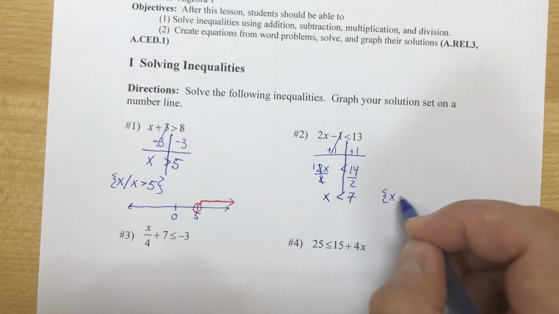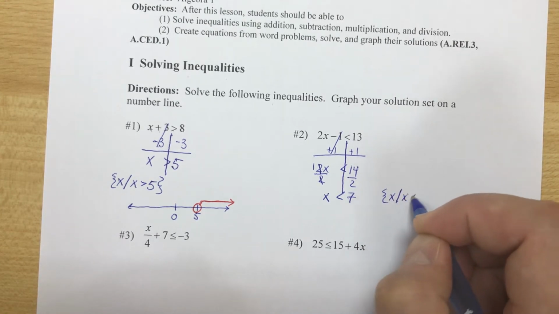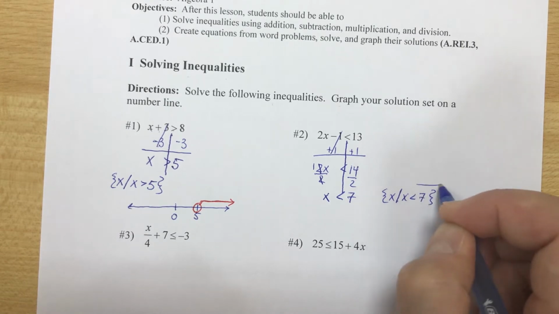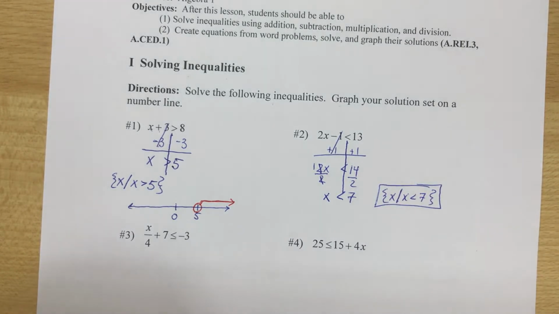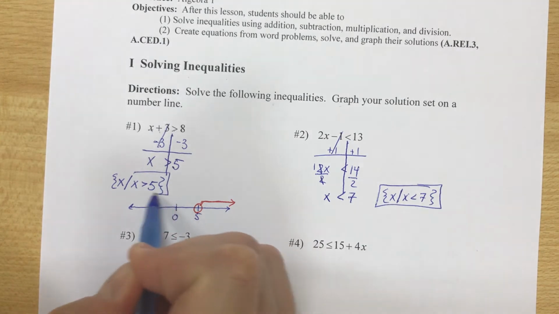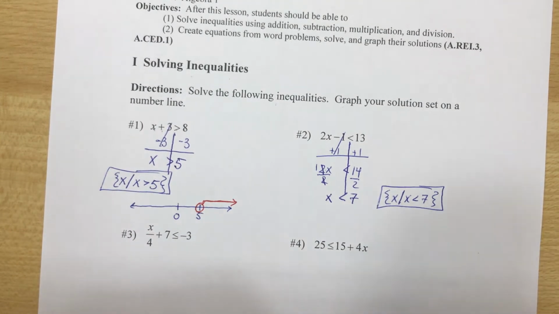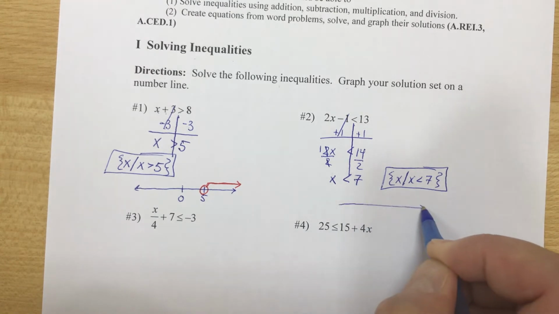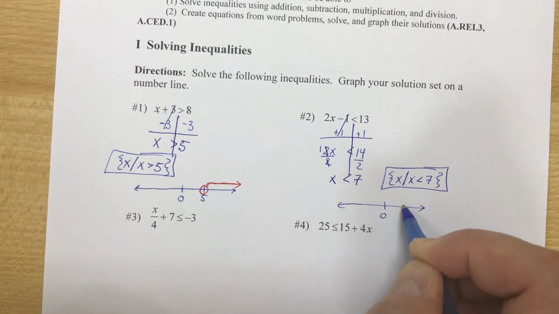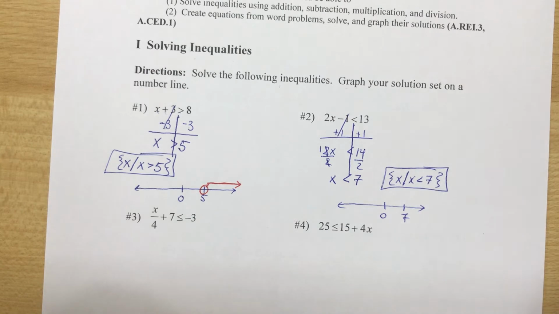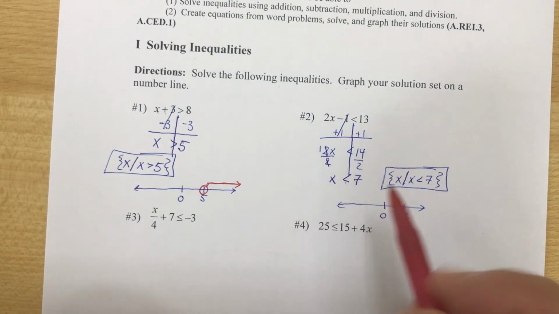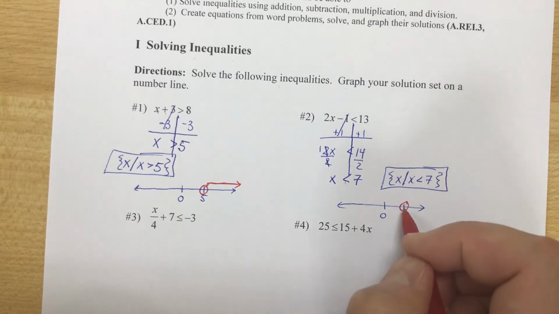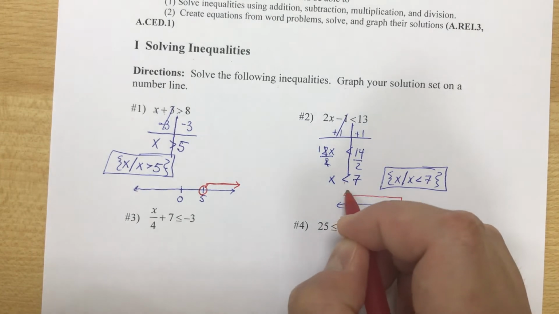So the solution set is the set of x's such that x is less than positive 7. Okay, that's our answer. I'll put a box around it. Now we have to graph it on the number line. Here's our number line. We'll put a 0 on there. Positive 7 is here. Less than 7 is open, and less than goes to the left.